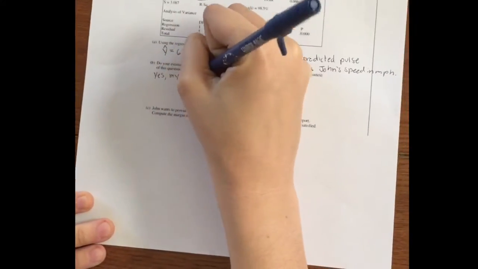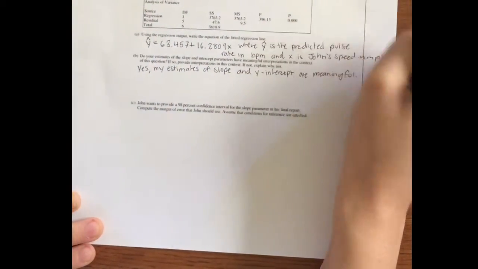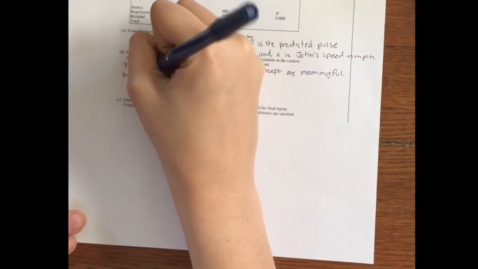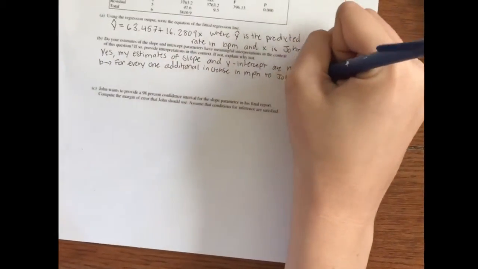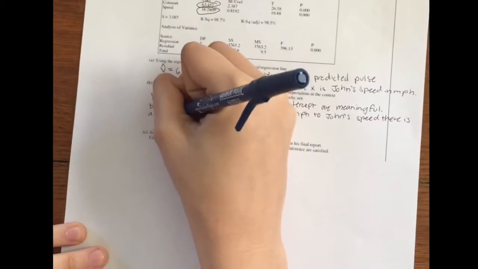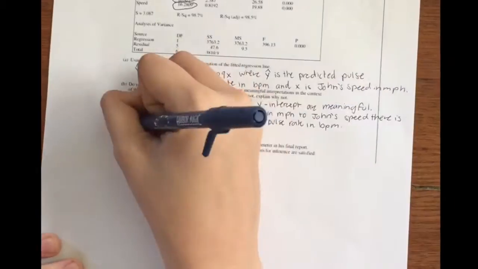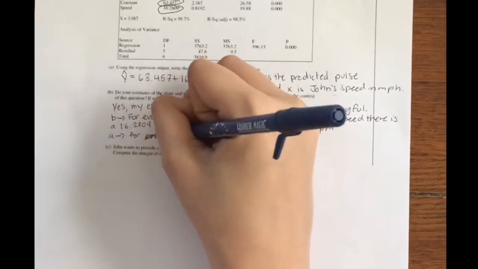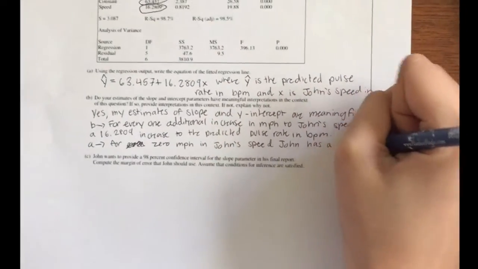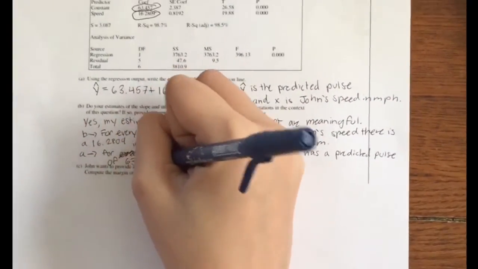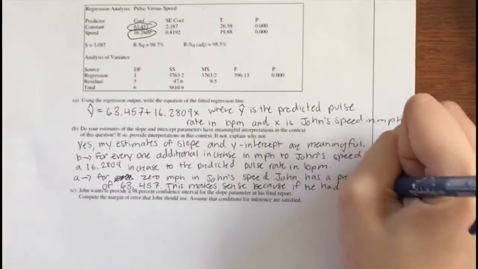Part B of the problem is asking you to define the slope and the y-intercept. For the slope, you would say for every 1 additional mile per hour increase in John's speed, there is a 16.2809 increase in the predicted pulse rate in beats per minute. And for the y-intercept, you would say for 0 miles per hour in John's speed, he has a predicted pulse of 63.47 beats per minute, and you need to state that this makes sense because 63.47 is a plausible pulse.